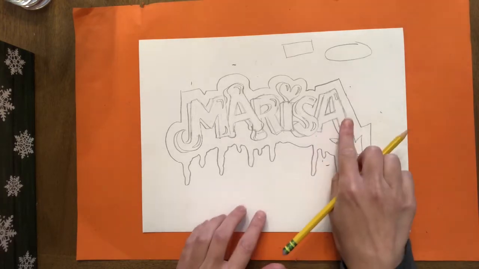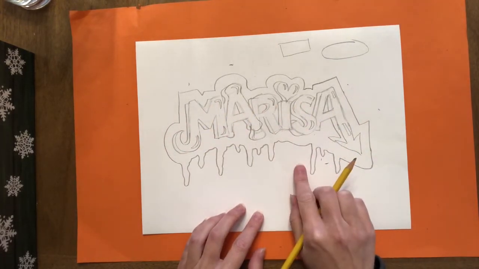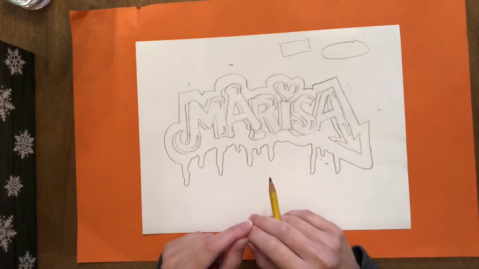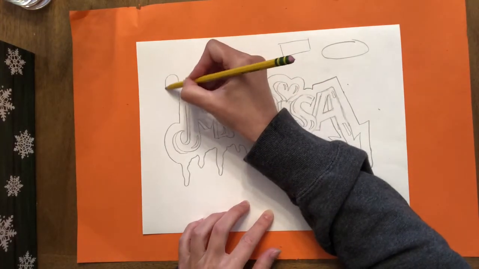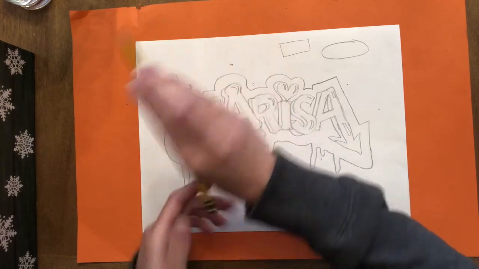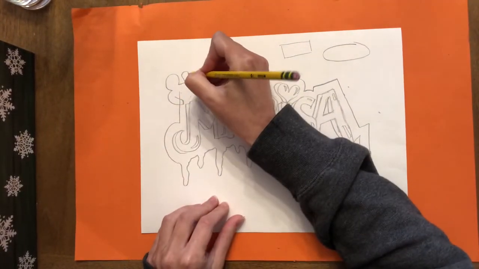If you'd like to add a picture somewhere, you can do that also. Think about when we were learning about Keith Haring. He created pictures. Maybe you have a Keith Haring figure hanging out, or ooh, maybe he's waving. He's saying, hey, fifth graders, how's it going?